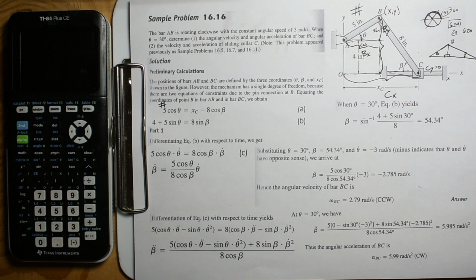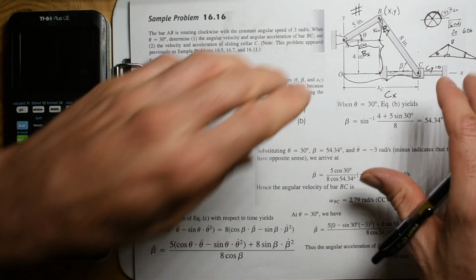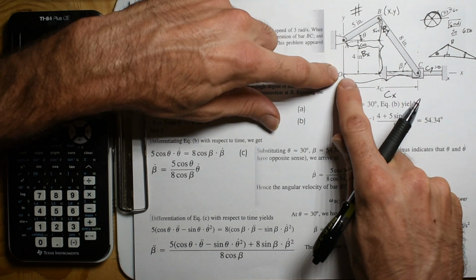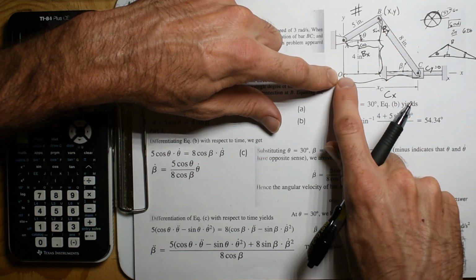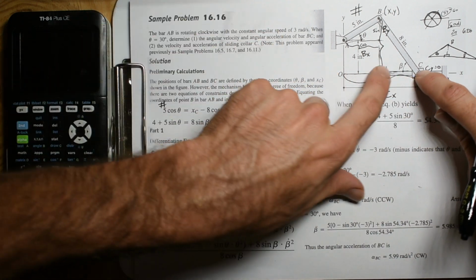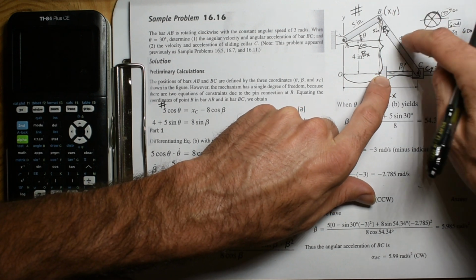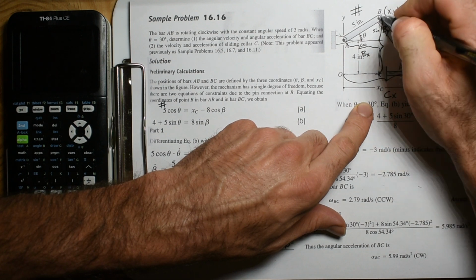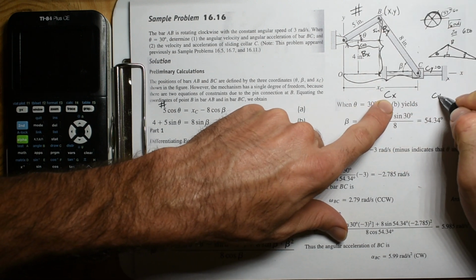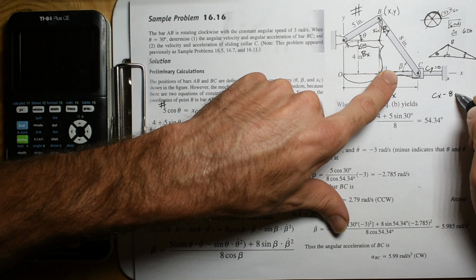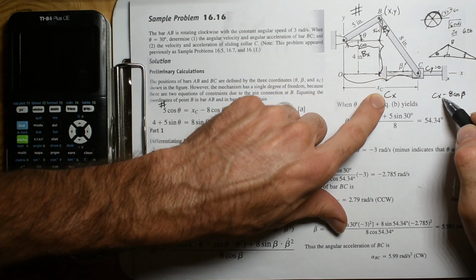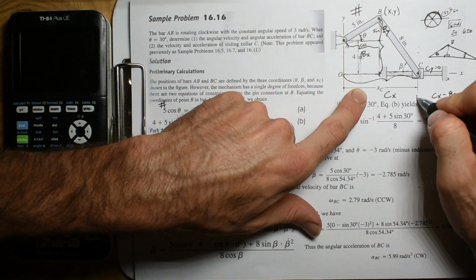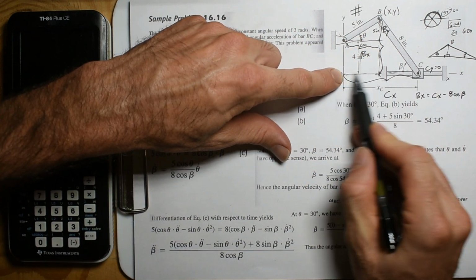All right, so that kind of cleared things up. Probably confused things a lot, but now, if we start with the more complicated one, we're going to say, if we take cx minus the 8 cosine beta, we get to this x value of b. So we have cx minus 8 cosine beta. That is equal to bx. That's that distance.